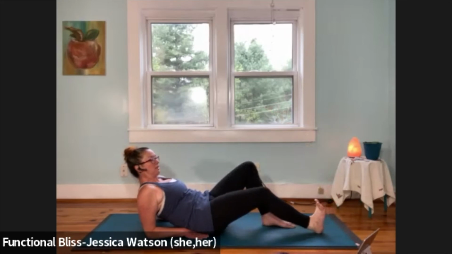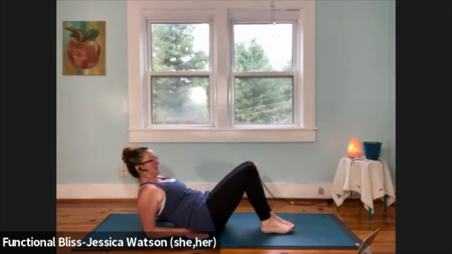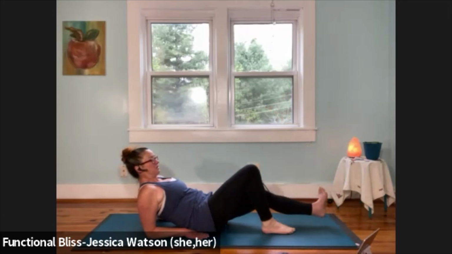So a little pressure might drag your mat as well, so you might have to rearrange it. But then once you've got that foot down onto the ground, we're going to switch right to the other side. So left leg is going to extend out. Light flex in the foot or point the foot. We just want the foot to be a little bit active.